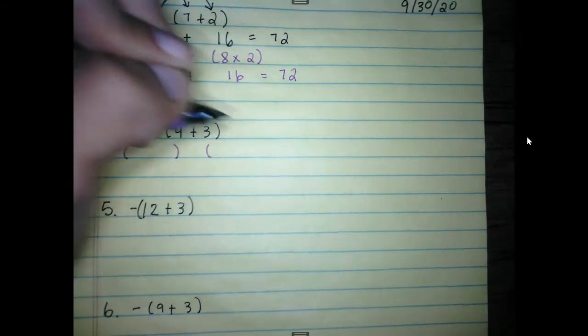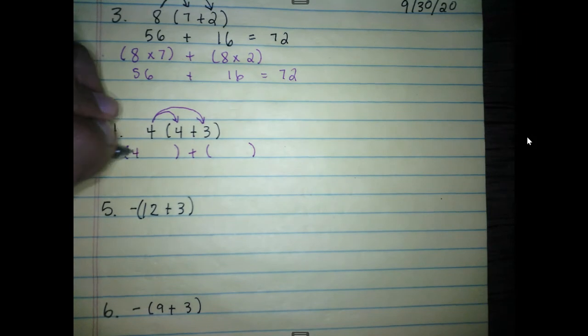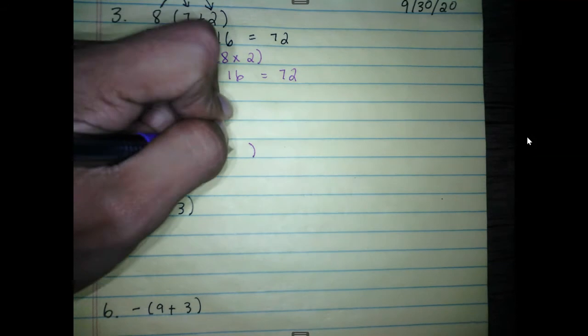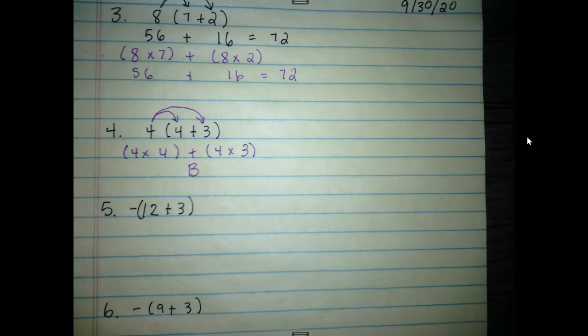So I'm going to make 2 parentheses because I know that I have 2 multiplication problems with adding in the middle. So I have 4 times 4 plus 4 times 3. And that one is correct. The option that goes with it is B.